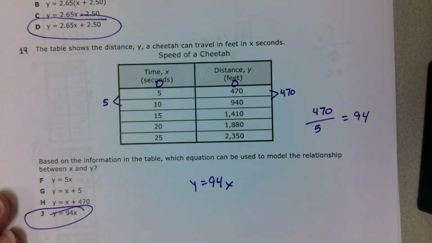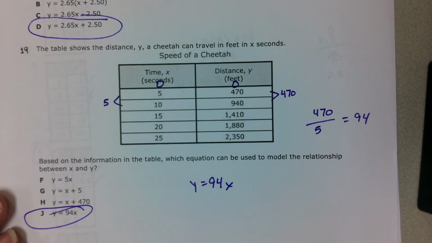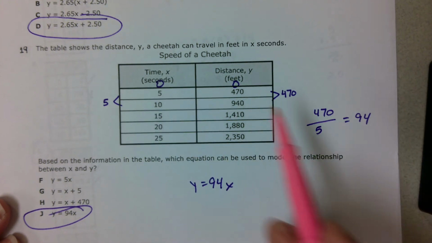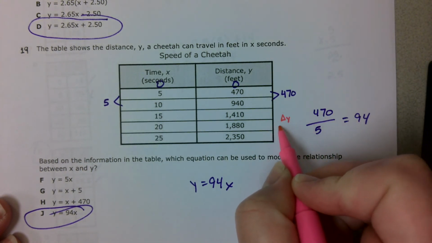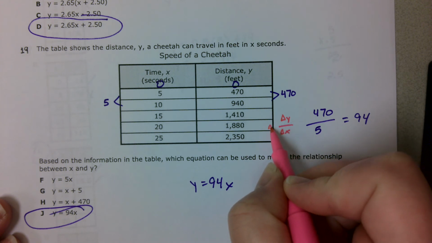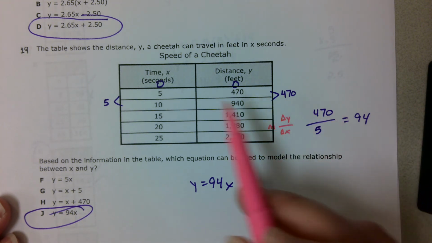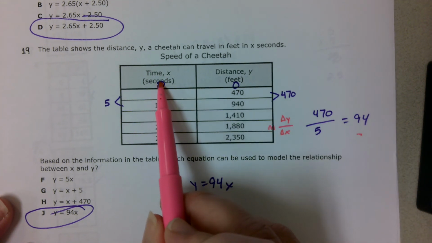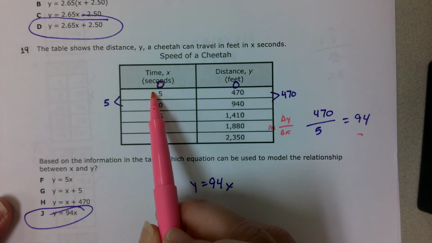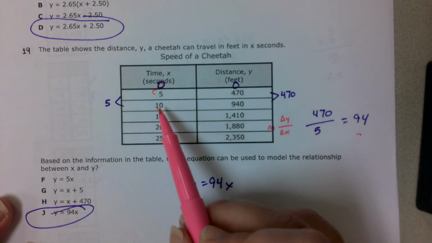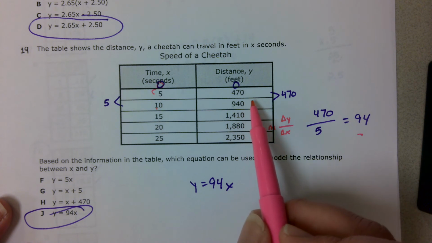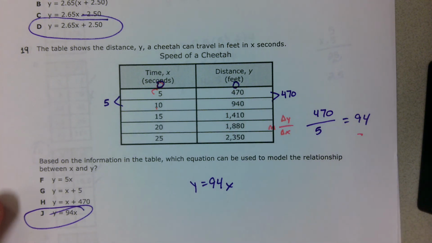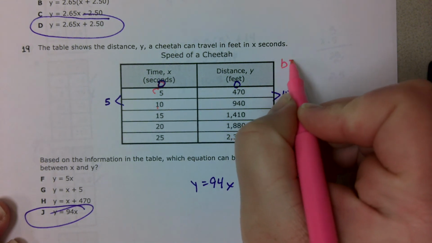Number 19, the table shows the distance y a cheetah can travel in feet in x seconds. So the first thing I did again, my change in y over change in x to find m. And 470 divided by 5 is 94. And then I also determined what it would be at 0 seconds. It's going up by 5, so we're going to subtract 5. For every 5 seconds, the cheetah is going 470 feet, so I had to subtract 470. So 0 seconds, 0 feet, which makes sense. So my b equals 0.